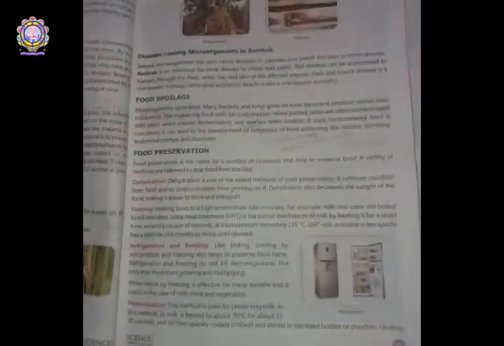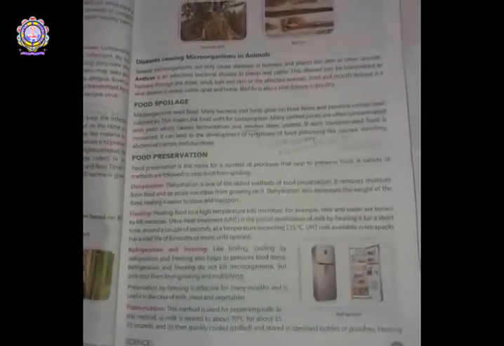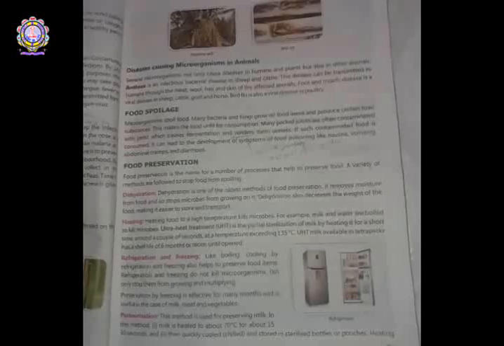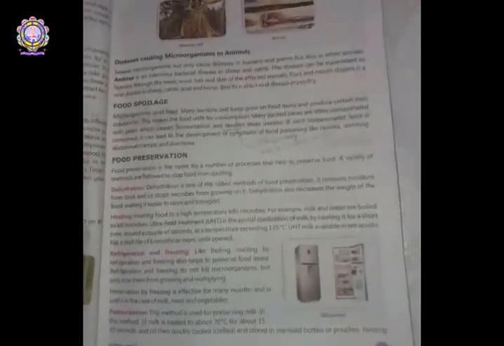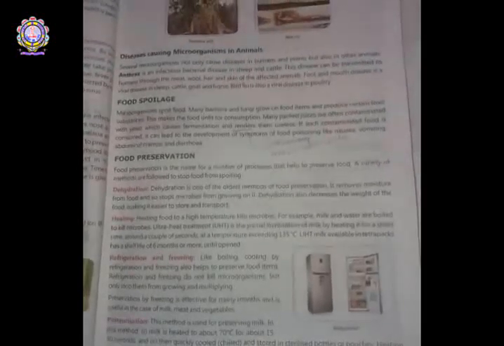The next topic is food preservation, some methods which save the food from microorganisms. Food preservation is the name for a number of processes that help to preserve food from microorganisms. A variety of methods are used to stop food from spoiling. Here we discuss the first method of food preservation, dehydration.